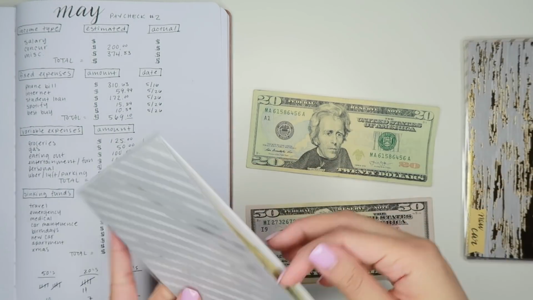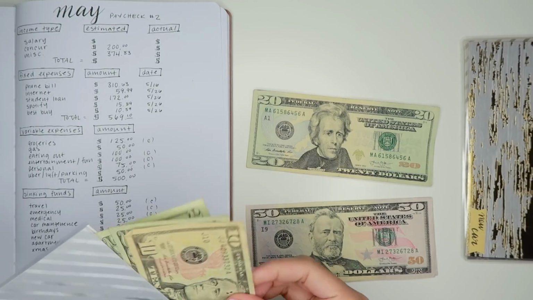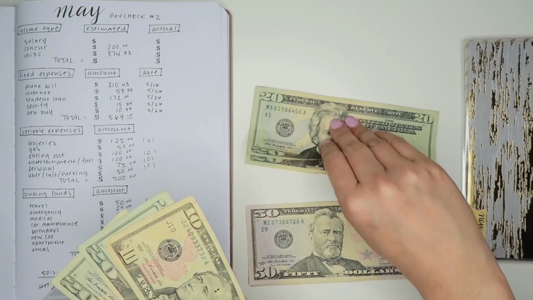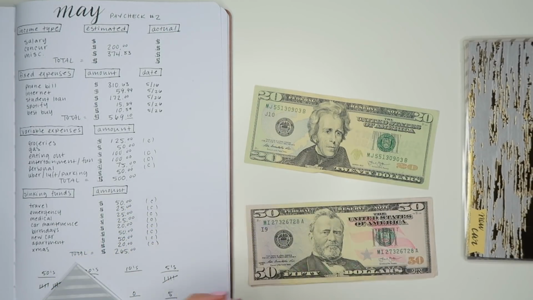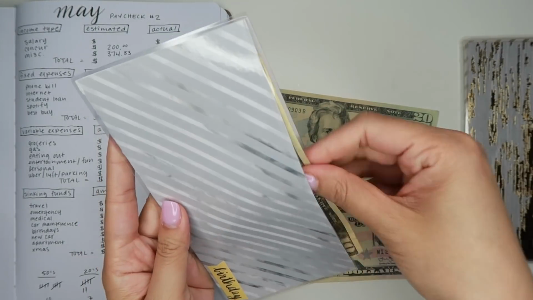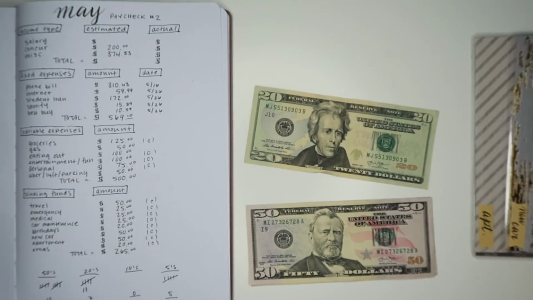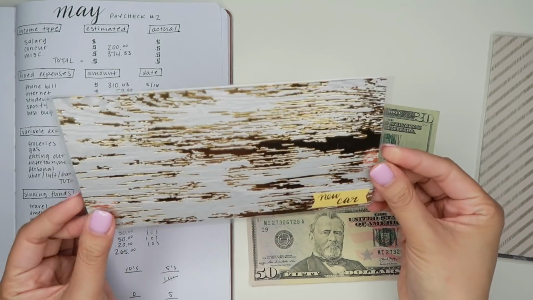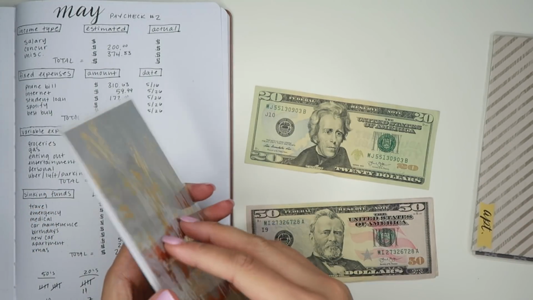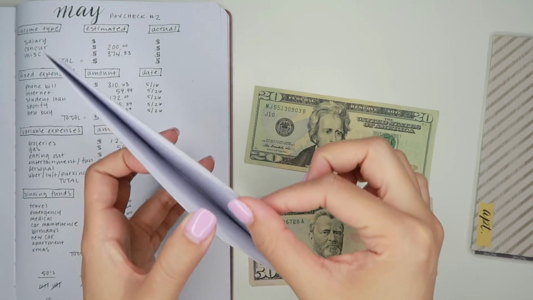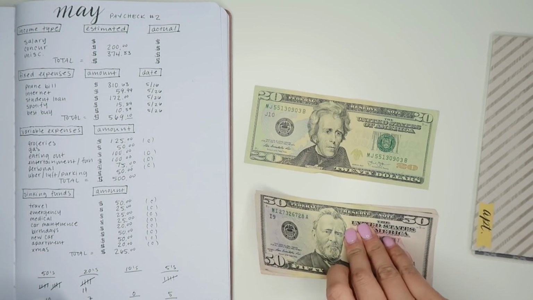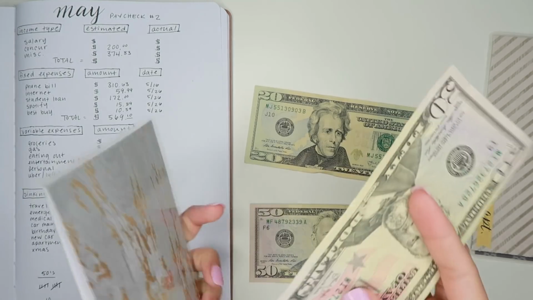Then we have birthdays. The birthday envelope has $50, and we're adding another 20. So now we have 70 for birthdays. Slide that in there. The next one we have is a new car, and this is a new sinking fund envelope for me, and that means there's nothing in here. So we're starting off with 0, but for new car we are putting in 50 to start. So you gotta start somewhere, right, you guys?